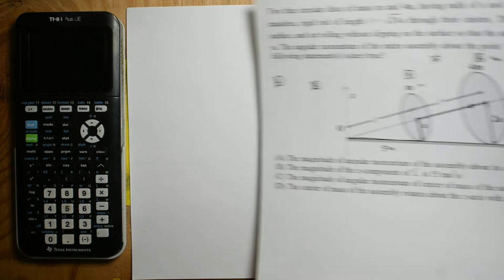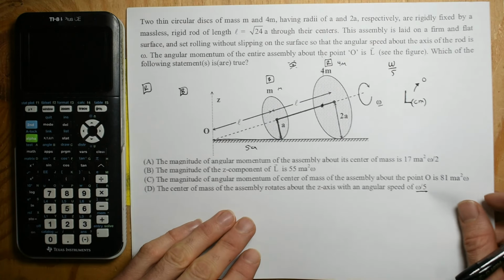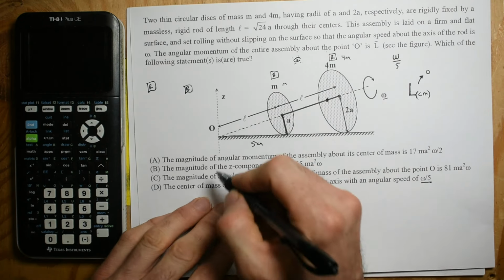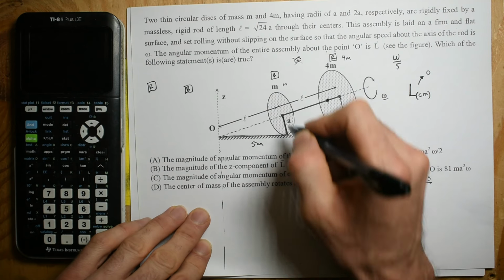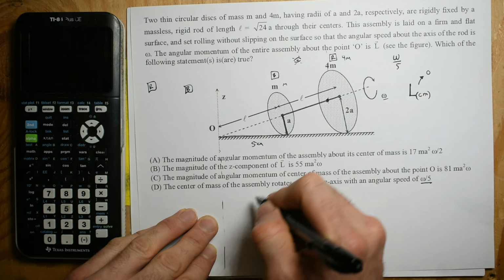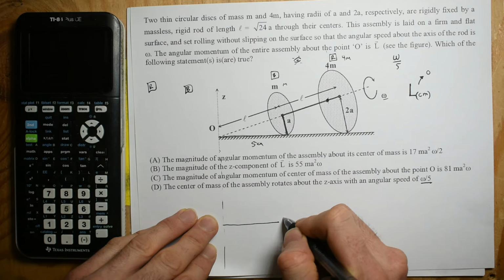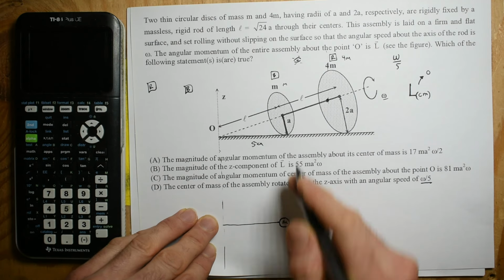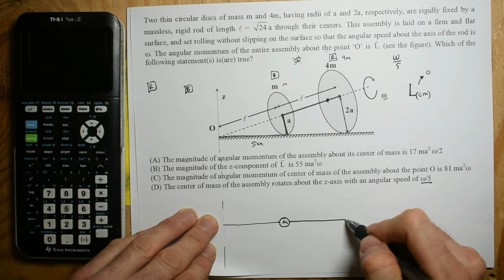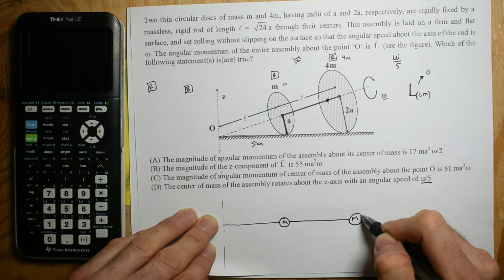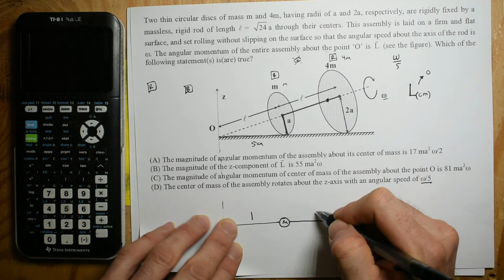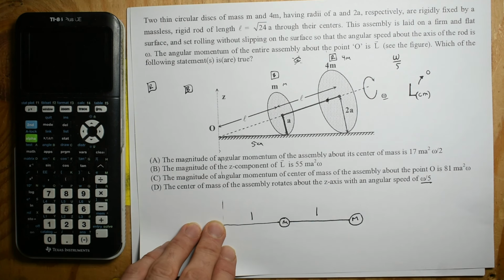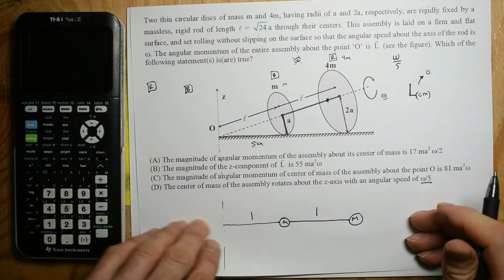Okay, and so now we're going to go into part 2 of this. One thing that you can do with this system is simplify it. We're just going to turn this mass into a mass of 1, and then turn this mass also into a mass of 1. We're going to have a generic distance there of 1 and a generic distance there of 1.